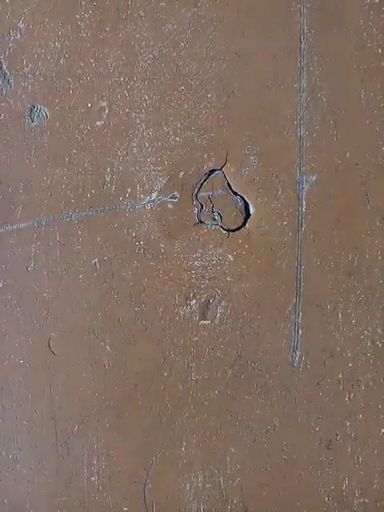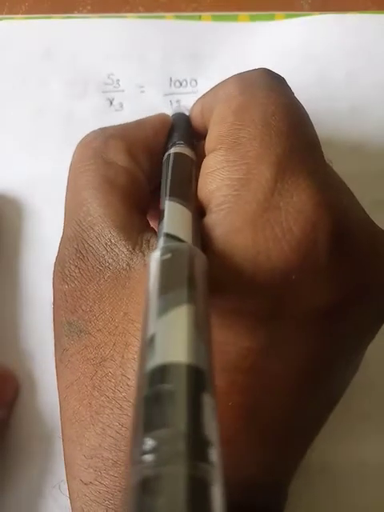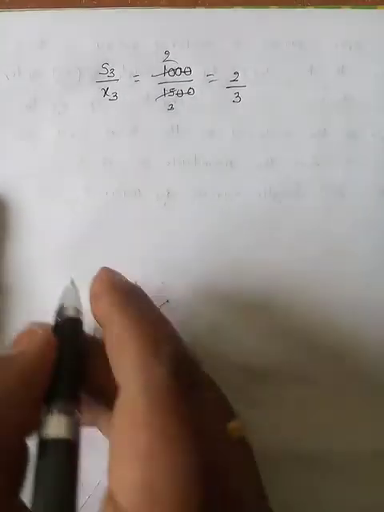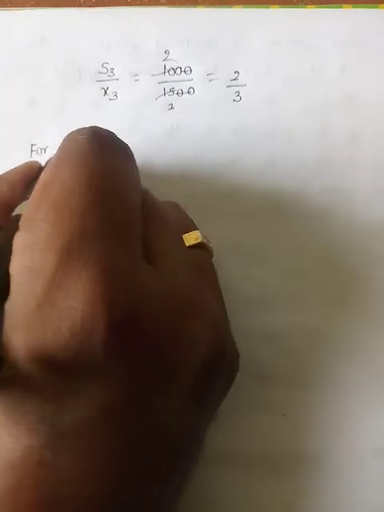So, they ask us to compare both. So, what can you write here? S3 by X3 is equal to 1000 by 1500. 10 by 15, 5 2s are, 5 3s are. So, the ratio of displacement to distance is what? 2 by 3.